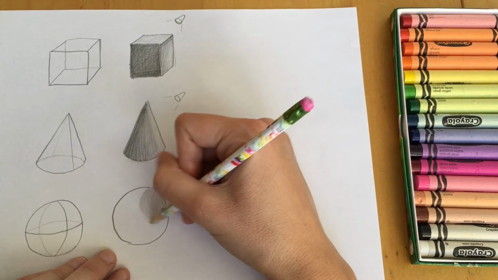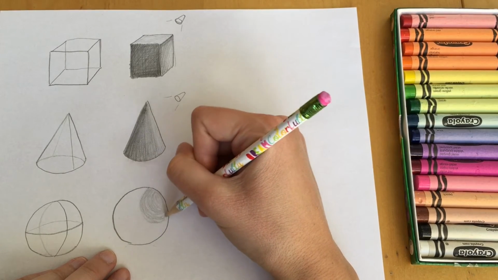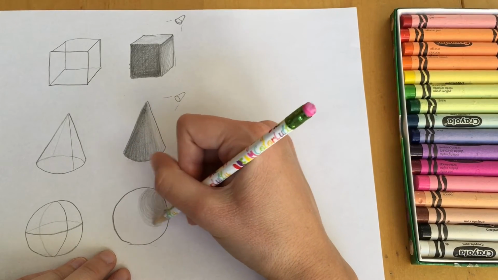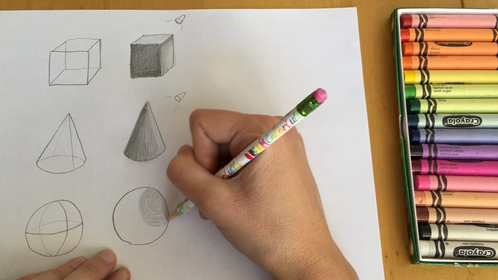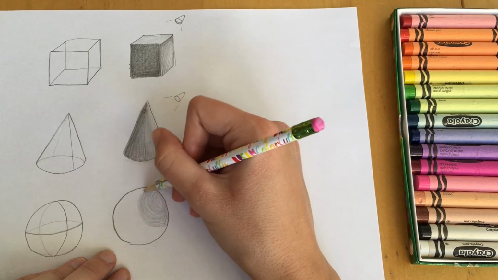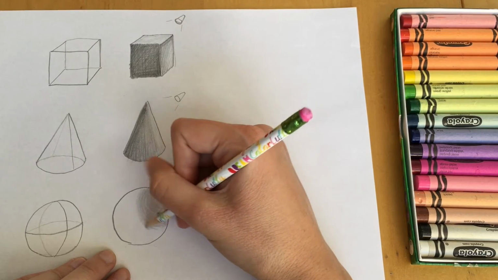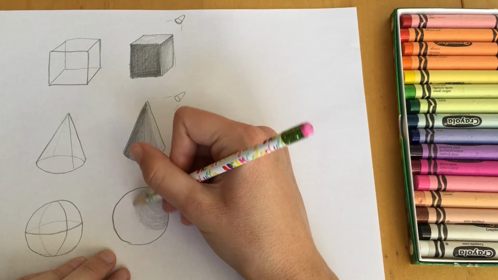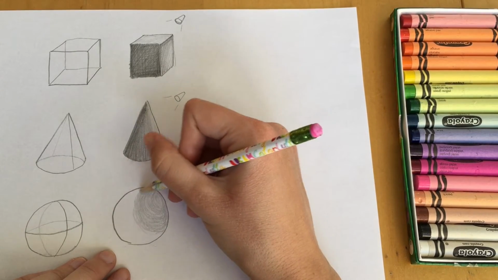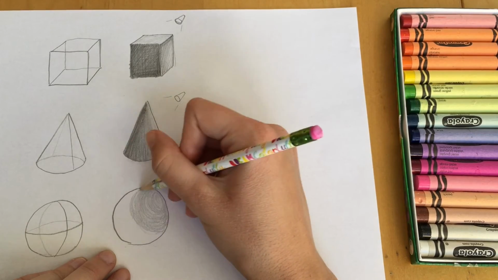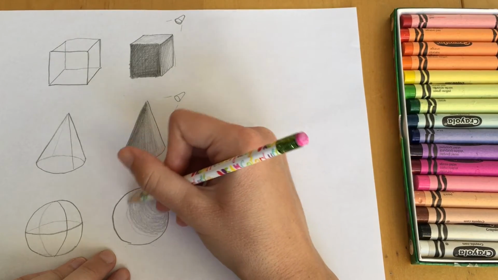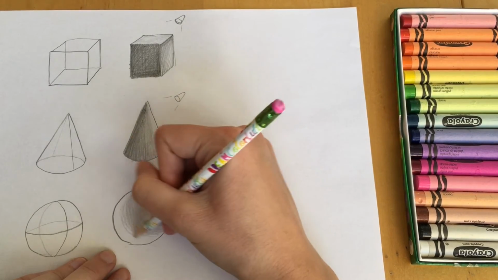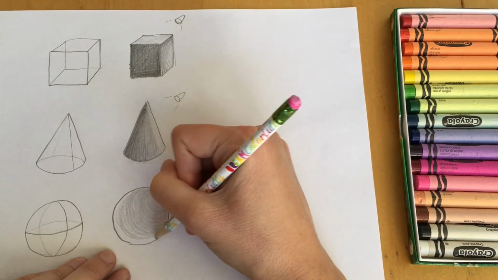And like I said in a previous video, you always want to go lighter because it's easier to go darker than it is to take dark coloring off the page. It can be easy if you're using a pencil and you have an eraser. It can be harder if you're using something like a crayon or other types of media. So I'm going to go pretty light and then I'm going to color it in darker. And I'm just doing these curved lines, curved coloring to really get that illusion of three-dimensional form.